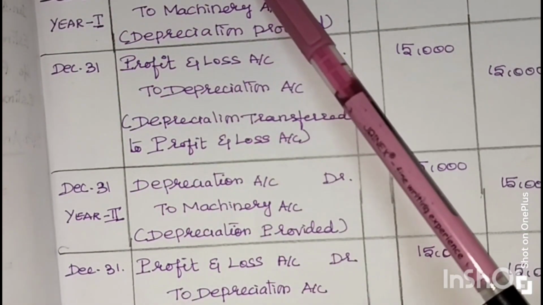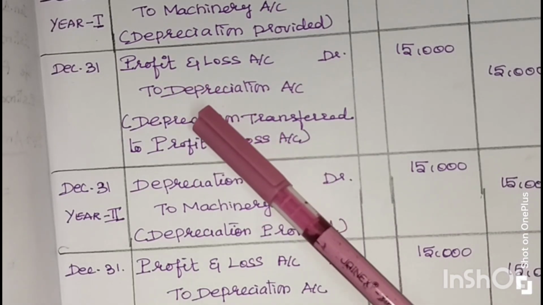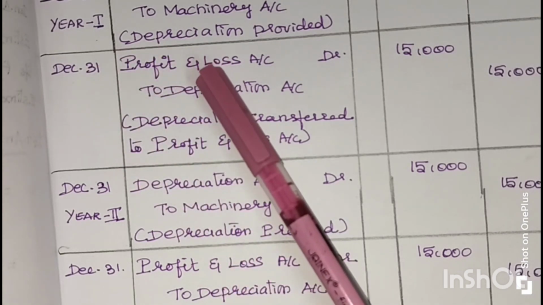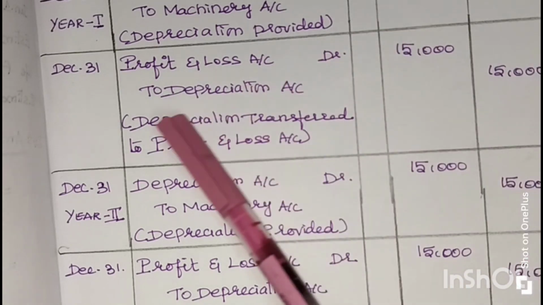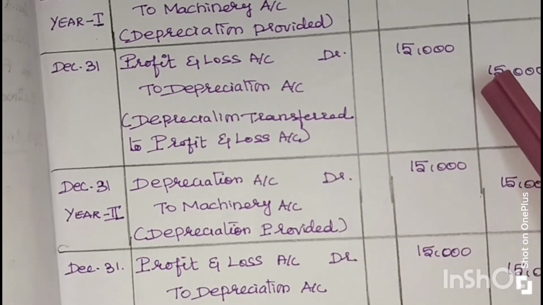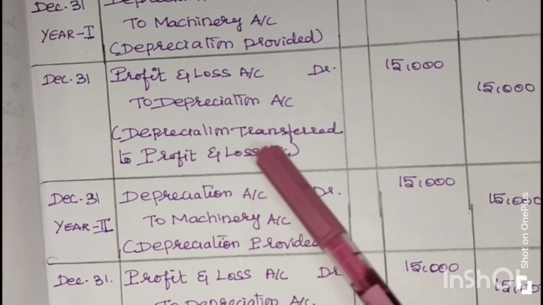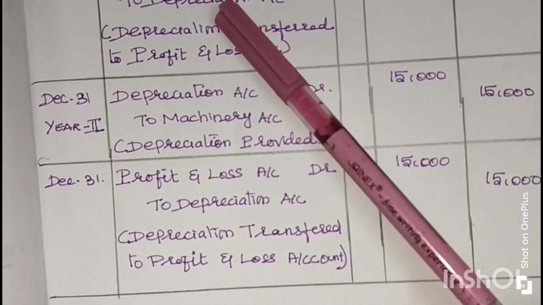You have to transfer that depreciation to the profit and loss account immediately on the same date. That journal entry is profit and loss account debit 15,000 rupees to depreciation account 15,000 rupees, depreciation transferred to profit and loss account. So the first year depreciation is completed.